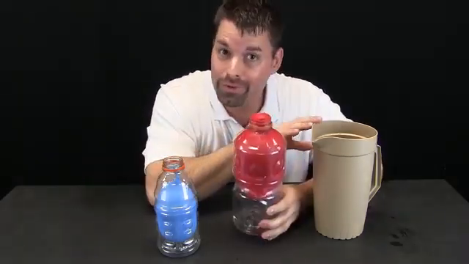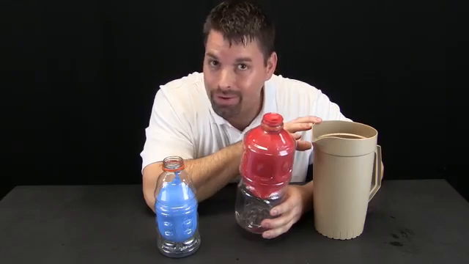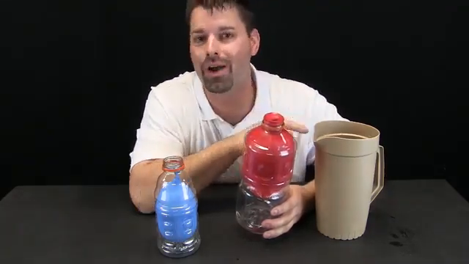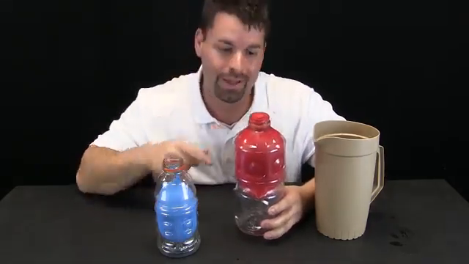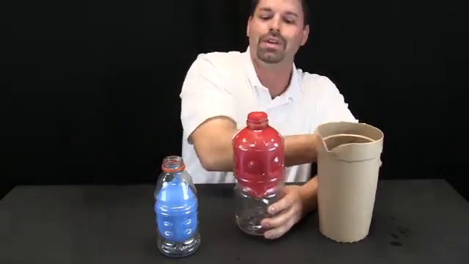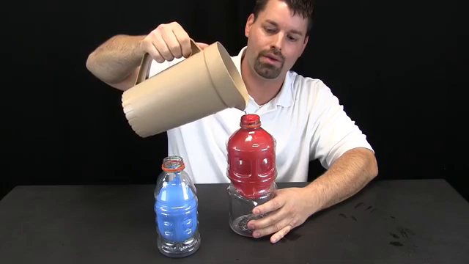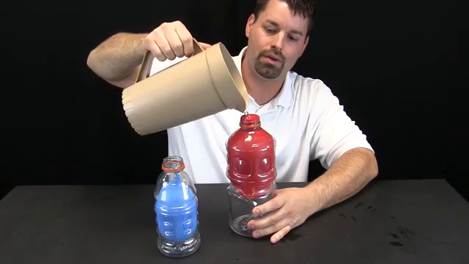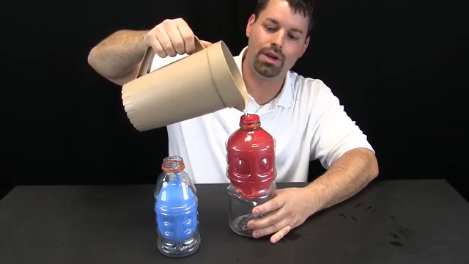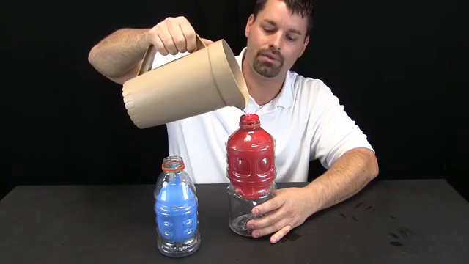I have an open balloon. I have a pitcher of water. All I have to do is pour water from the pitcher into the balloon and then tie it off. Let's do this. You can hear the water running into the balloon.